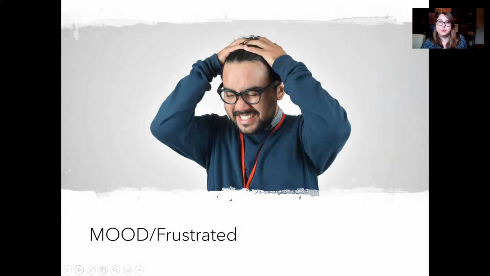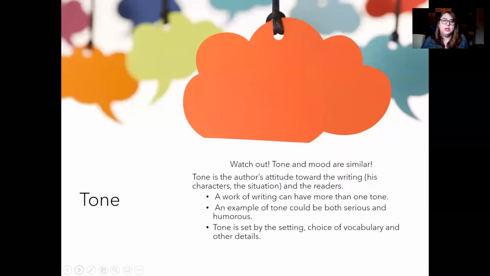What we want to remember when we're looking for mood is that mood is entirely personal. So it's all about you and how the thing that you are watching or reading makes you feel. The reason that I really stress this is because our next word is tone. So if mood was all about how you feel, tone is all about the author. And you want to be really careful because these are very similar words.